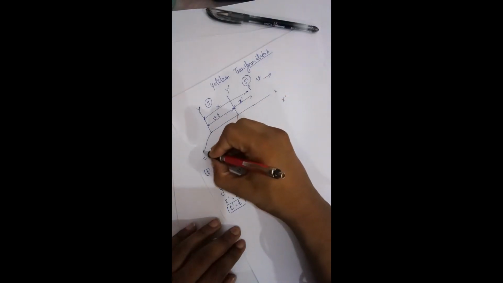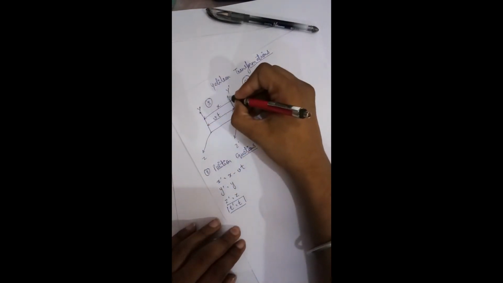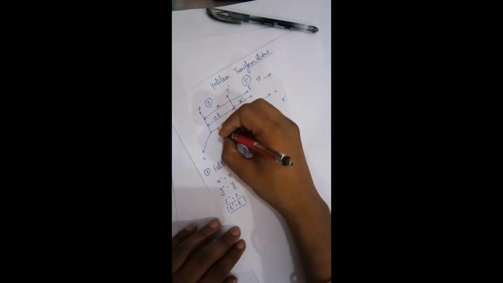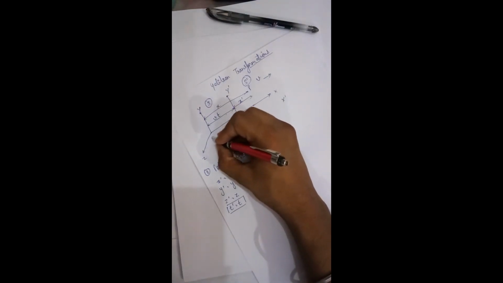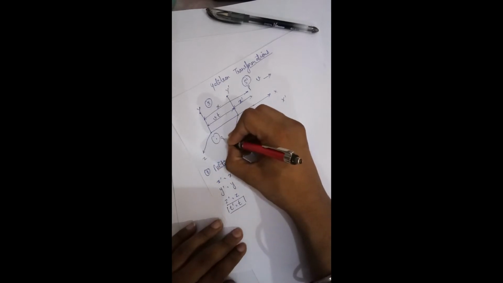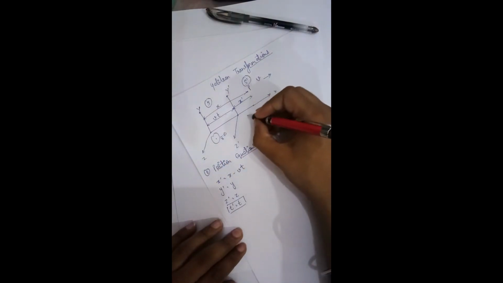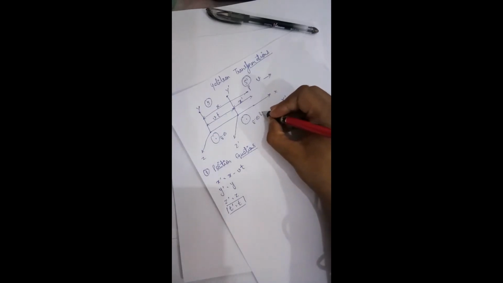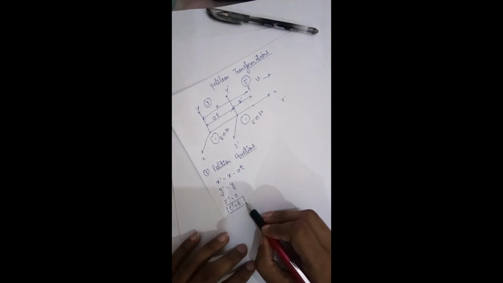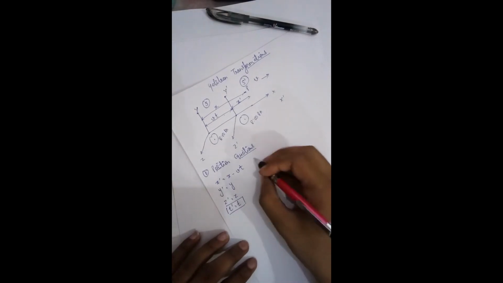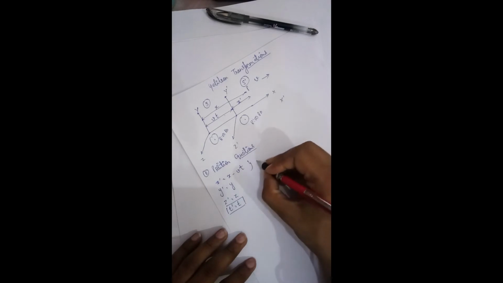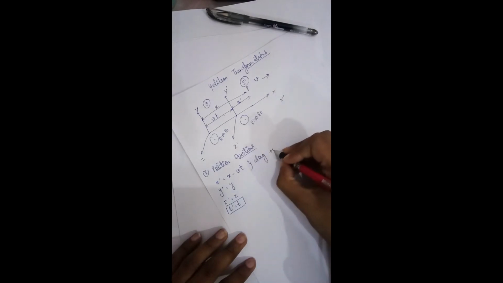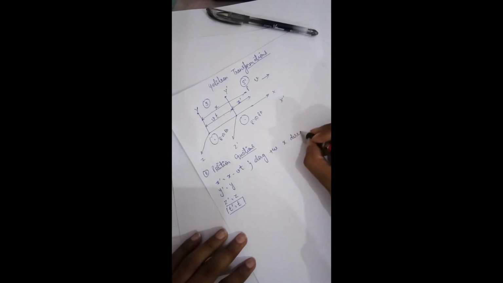Because we are considering that if the time is 8 o'clock here, then similarly the time is 8 o'clock in this frame of reference also, and that's why we are considering t dash equal to t, right? So this is the case along the positive x direction, right?